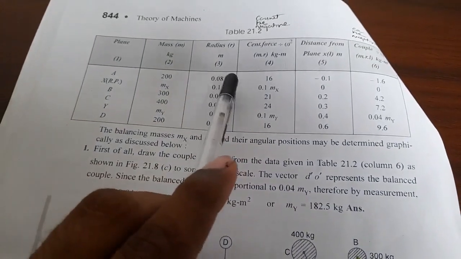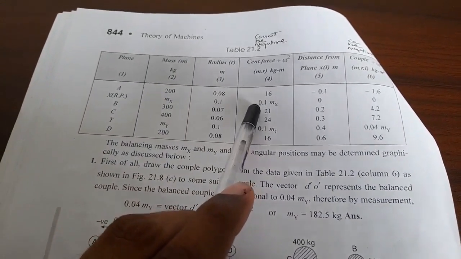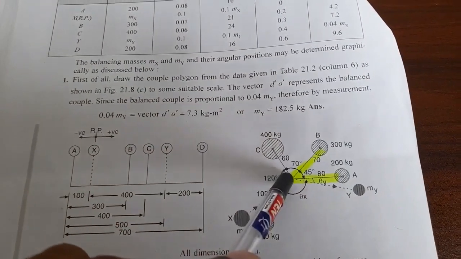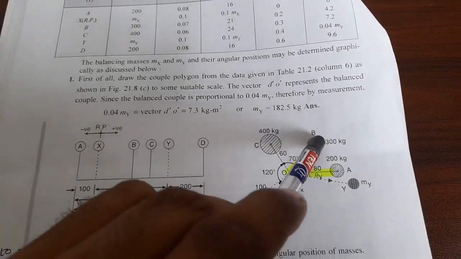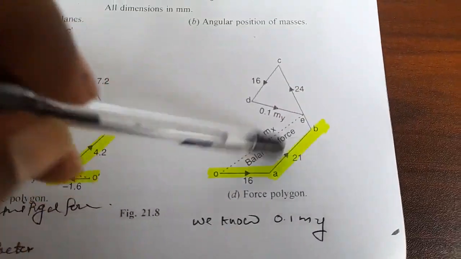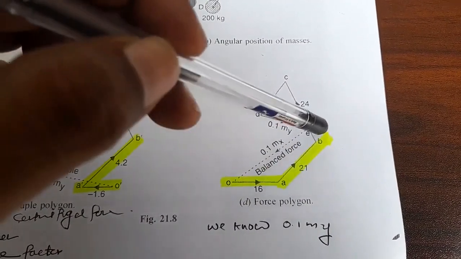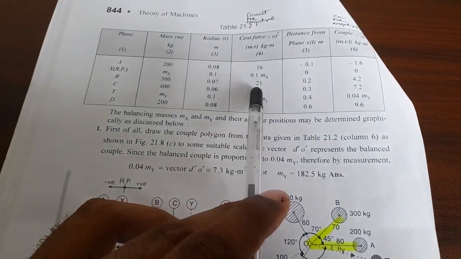Next one is this one. You still cannot find this, but you can find this one, B, 21. So B is here, and the centrifugal force is directed away from the center, right? So it is going like that, away from the center. AB is 21 units, right? Then what is the next thing?